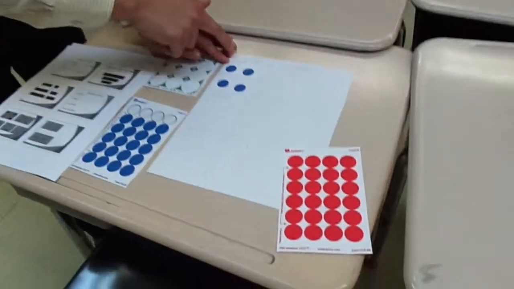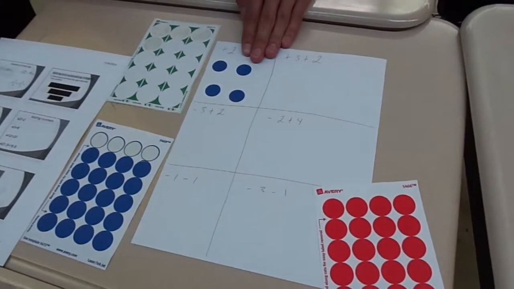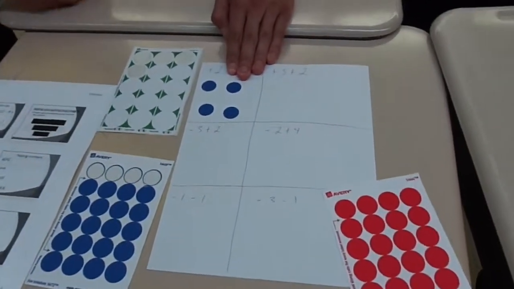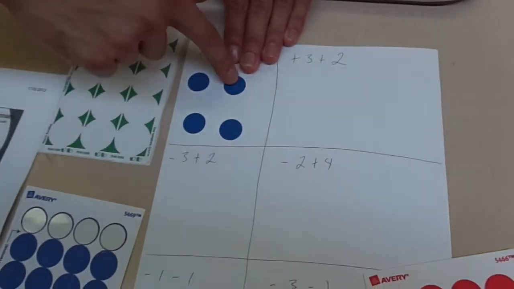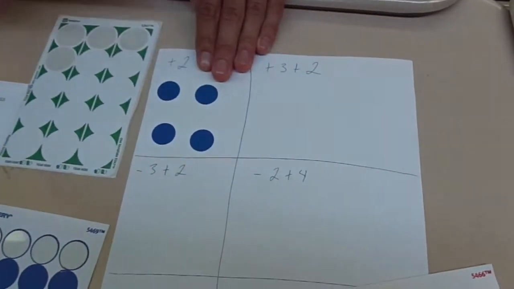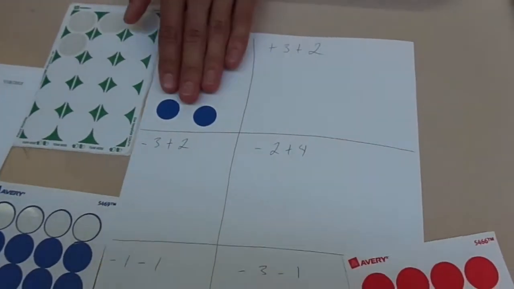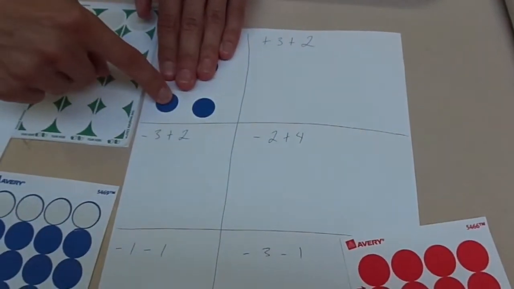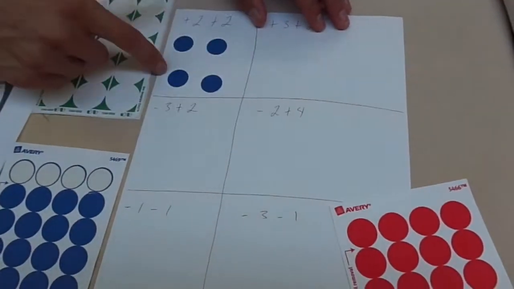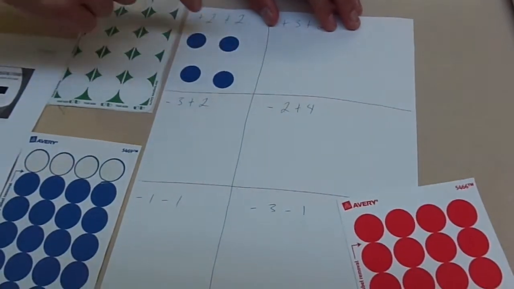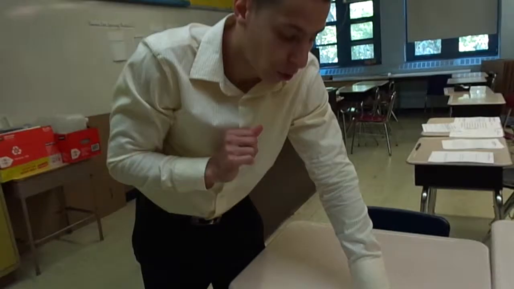So I would ask John, how many positive ones are there in this example? I would cover this up, and John would tell me that there are 2 positive ones. So he would put 2 positive blues. Then I would cover up this, and I would ask him, how many positive ones are here? There are 2 positive ones. Once he has all the stickers on the page, I would ask him, how many stickers are all together? There are 4 positive ones. So the answer is positive 4.